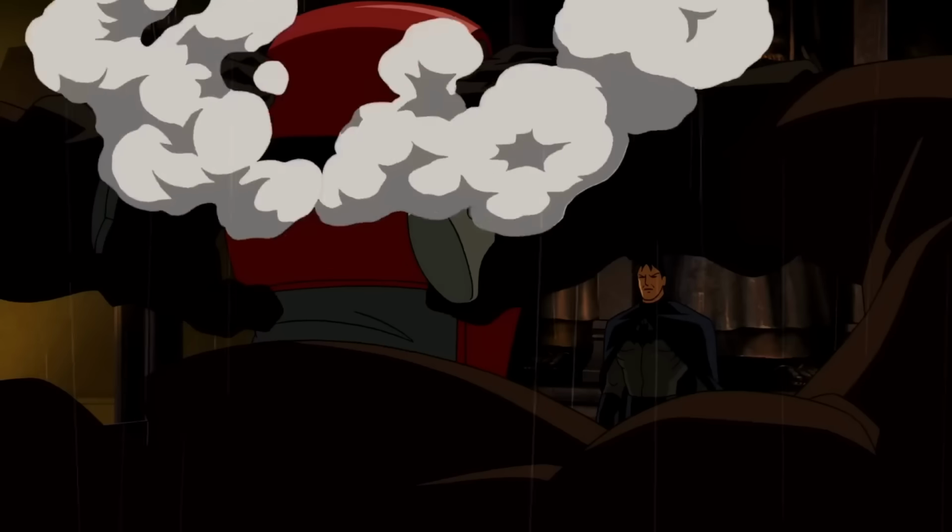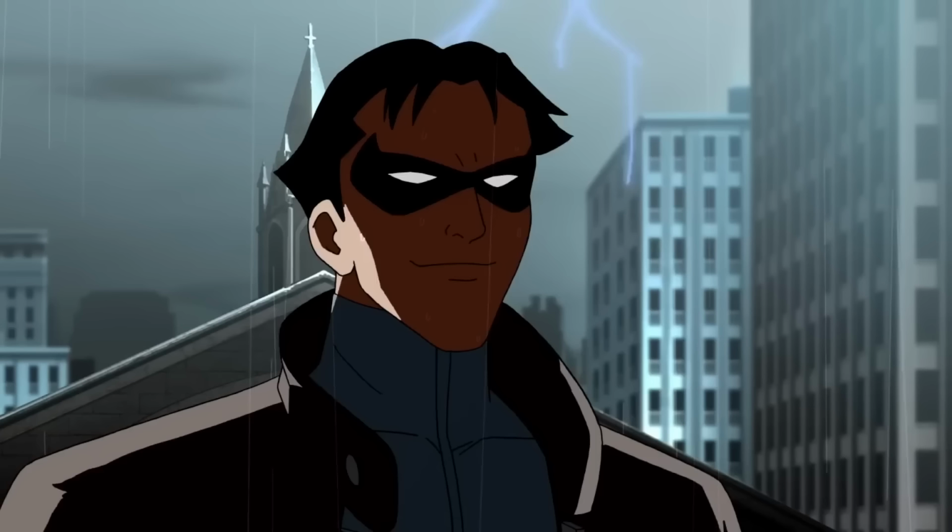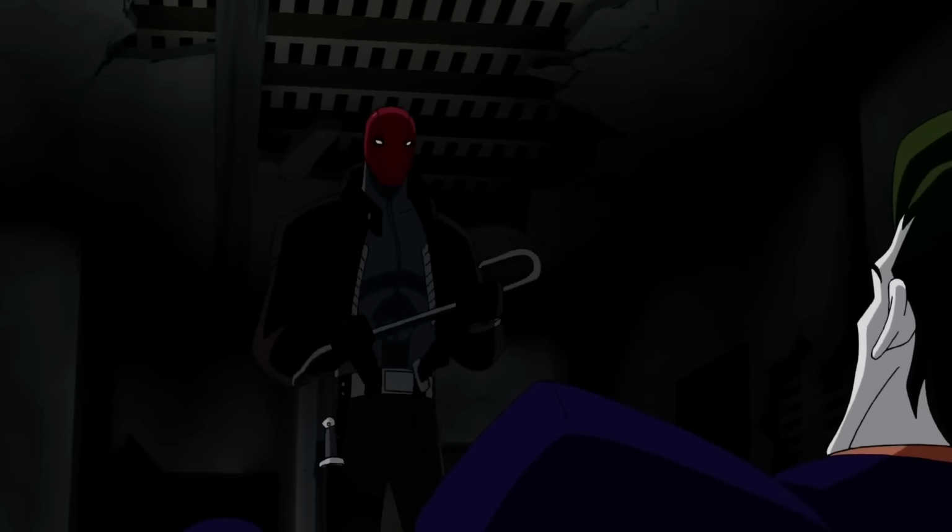If you don't know who that is, Red Hood is the anti-hero alias of the second Robin, Jason Todd, who comes back after an incident with the Joker. However, Red Hood has just white eyes showing as he wears a red helmet. That also never made sense to me. Why is he called Red Hood if he wears a helmet? But that's a video for another day.